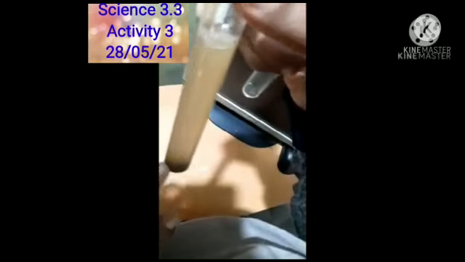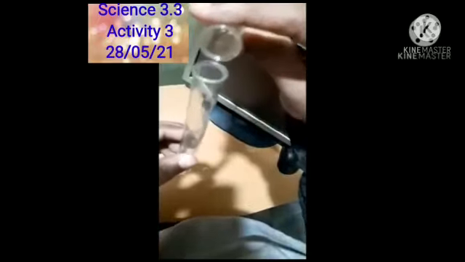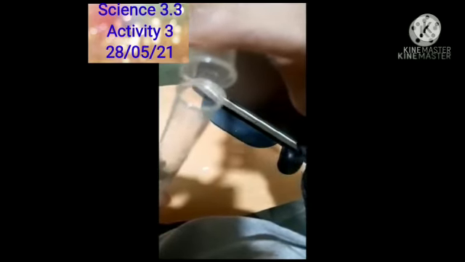Okay. After some time, what will happen, children? This sand is settled down, but salt is dissolved in this water, right? Then after that, what will we do? We will decant. We already learned that decantation process. We will decant this liquid, and that's how you are separating sand from water.